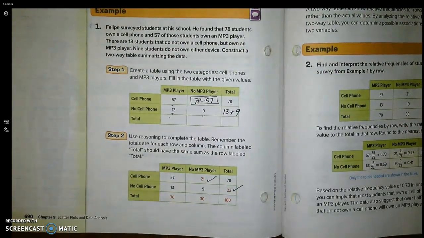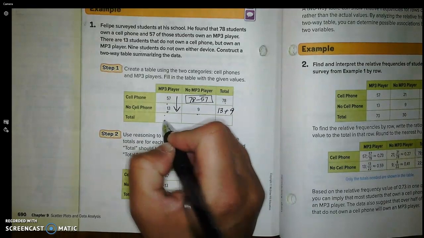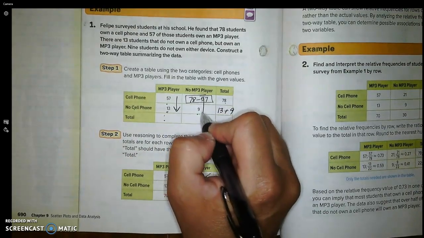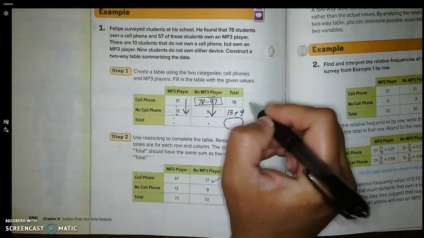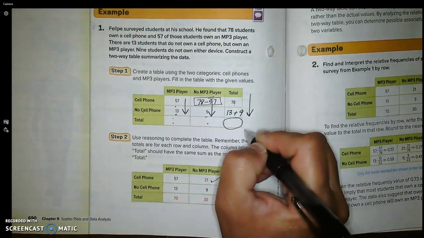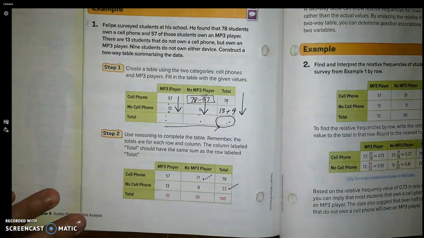Okay, and then your totals, you're just going to add some stuff up. So 57 plus 13 goes here. 21 plus 9, that goes here. This number, when you add this way, you should get this number, and when you add this way, you should also get that number.